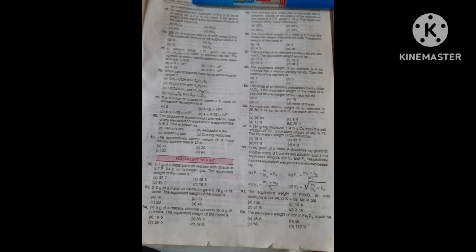The correct option is MCl3. The correct answer is MCl3, which means option C. Now, what is the explanation for that? Just listen.